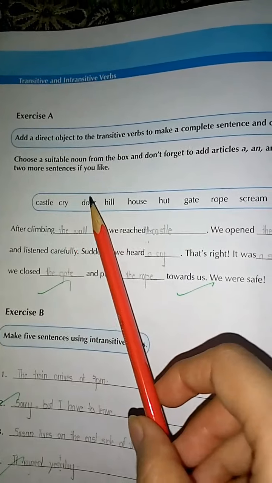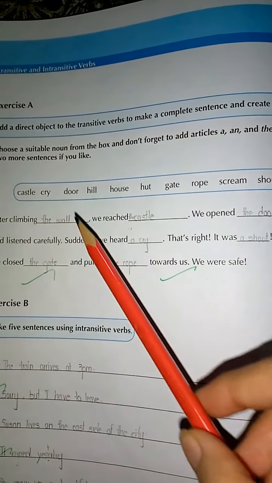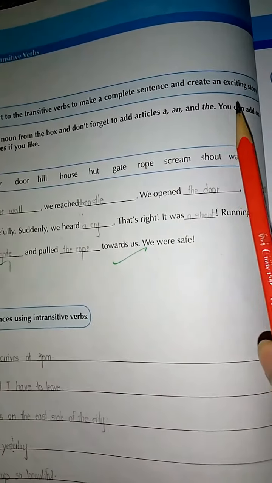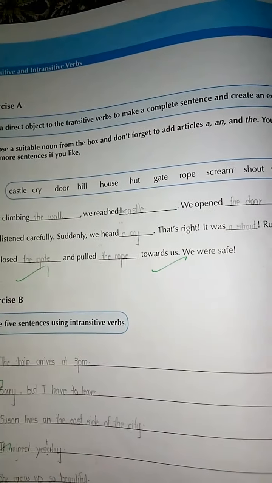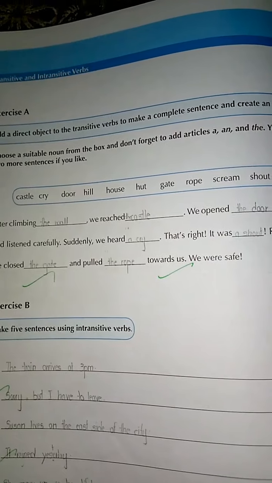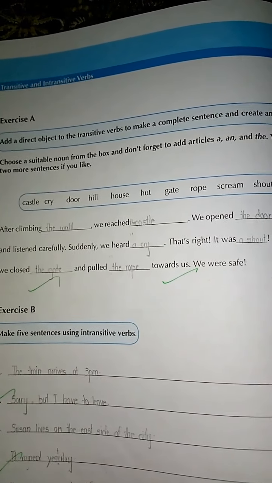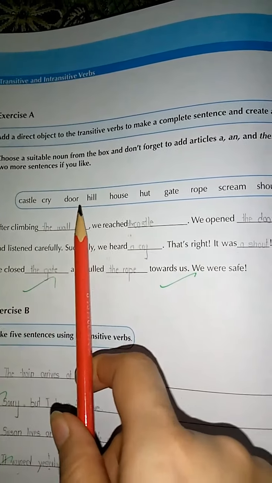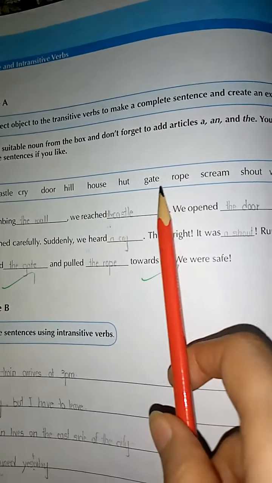Okay, we have to put all these words in the suitable blanks, but they are saying that don't forget to use a, an, and the with these words. Castle, cry, door, hill, house, hut, gate, rope, scream, shout, wall.